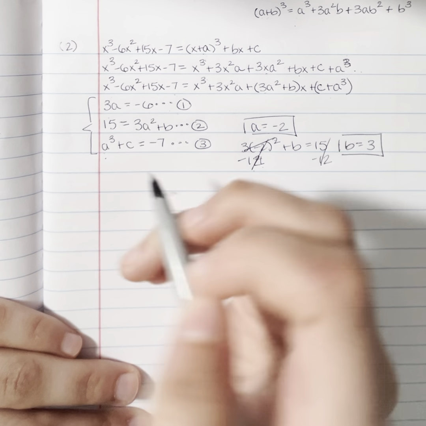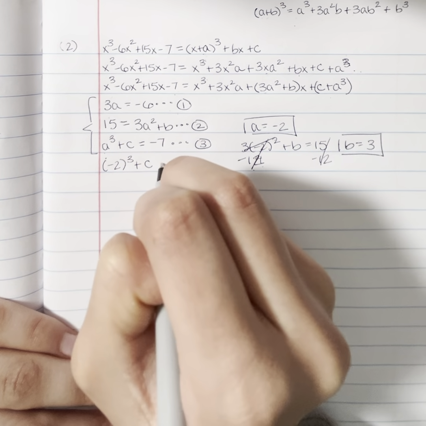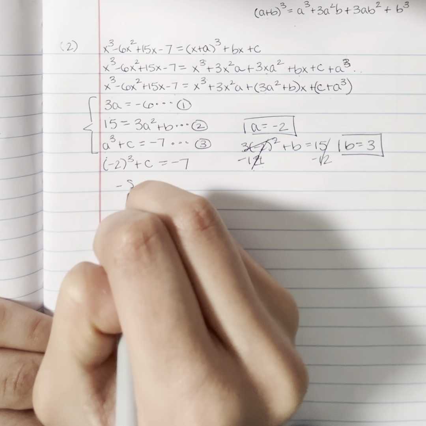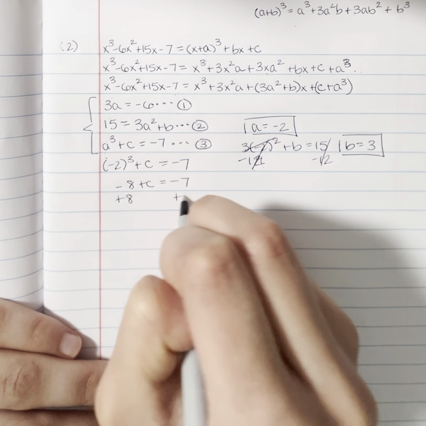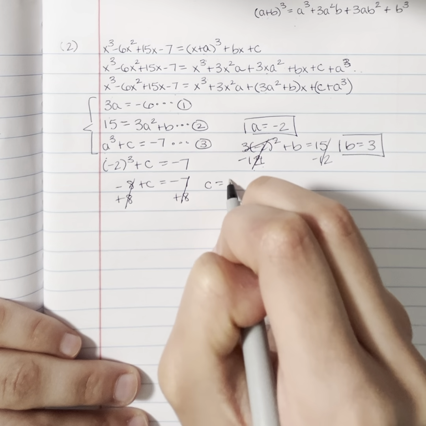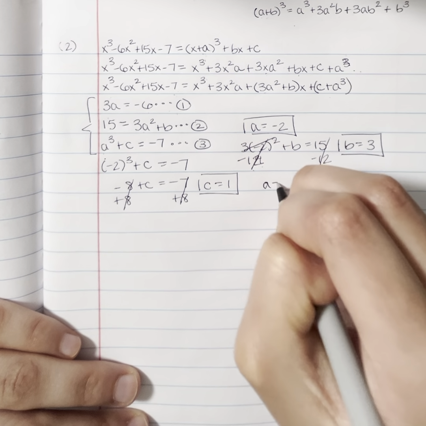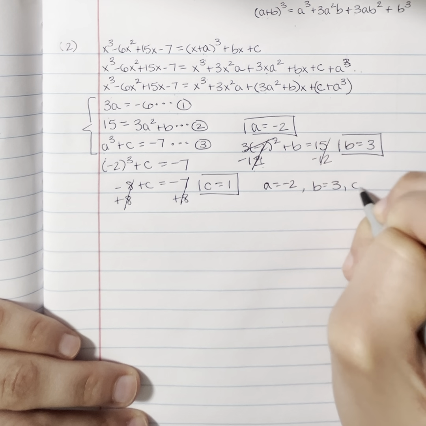Then we're going to find c. C is a cubed, so that means -2 cubed plus c equals -7. And -2 cubed is going to be -8 plus c equals -7. Add 8 on each side. C equals 1. And those are your answers: A equals -2, B equals 3, C equals 1.